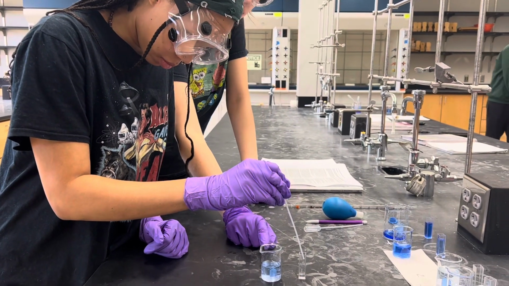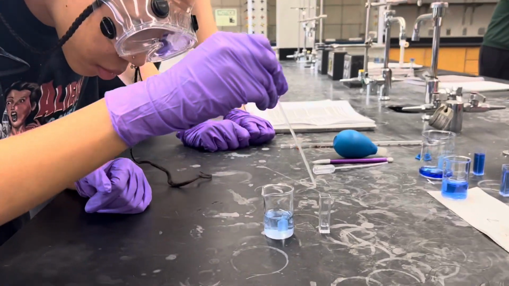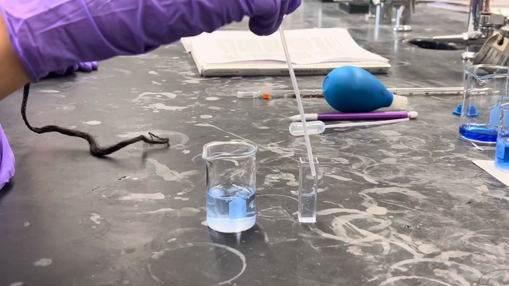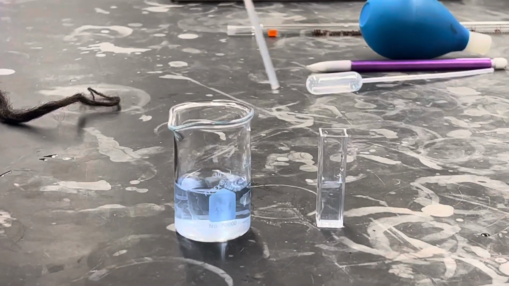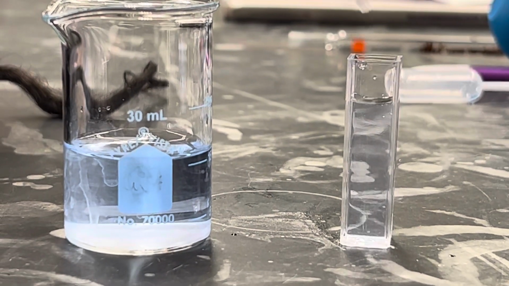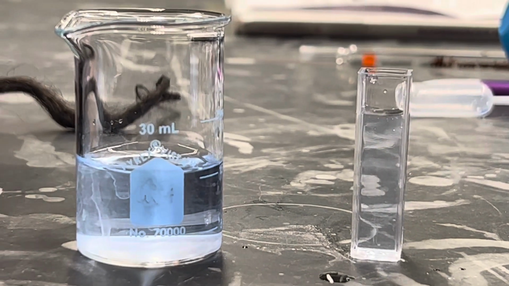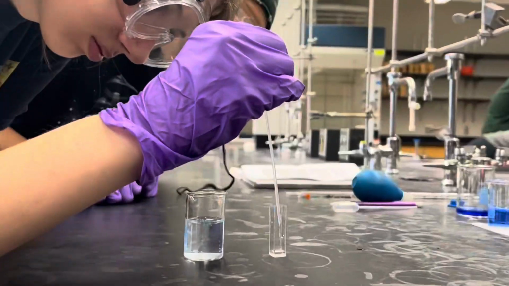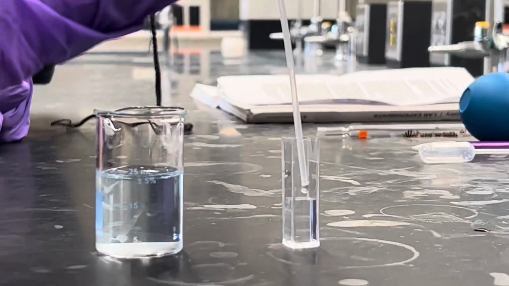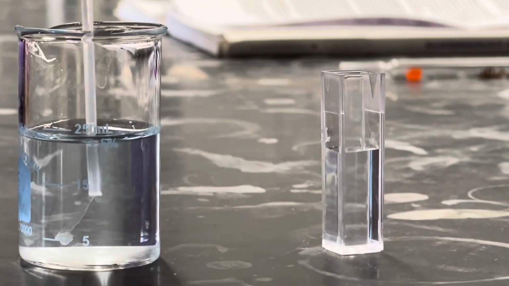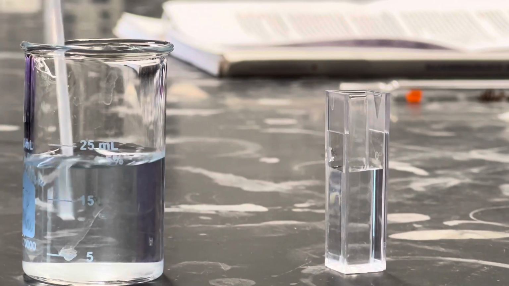Now you can see us filling our third cuvette up with the solution from our dilution 2. This solution came from further diluting the solution from our dilution 1. As you can see in this clip, we are filling our fourth cuvette up with the solution that we got from our dilution 3. That solution came from further diluting our dilution 2 solution.